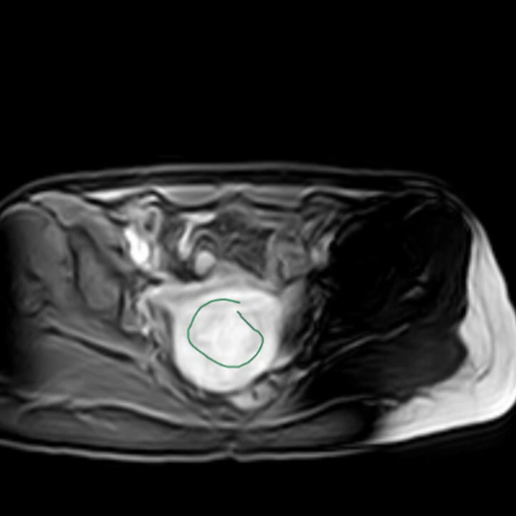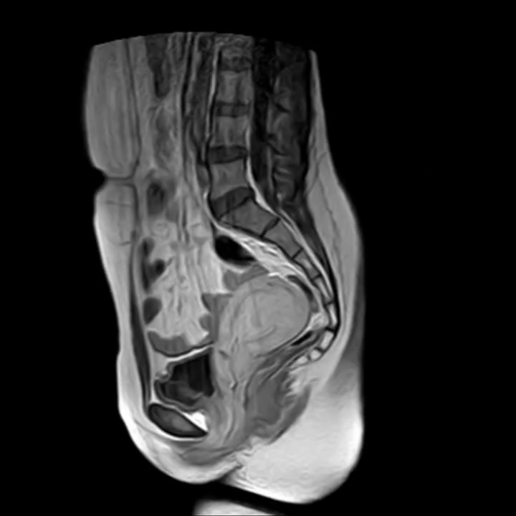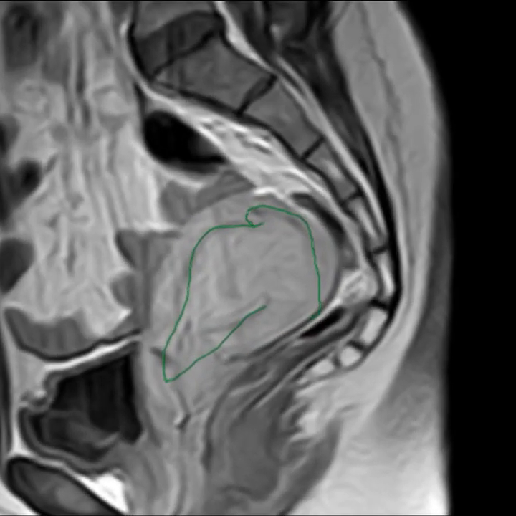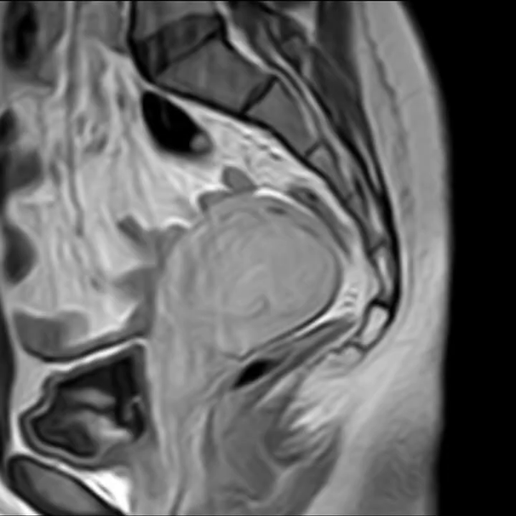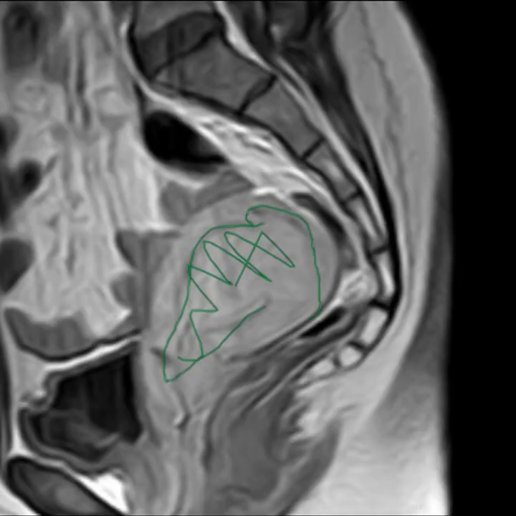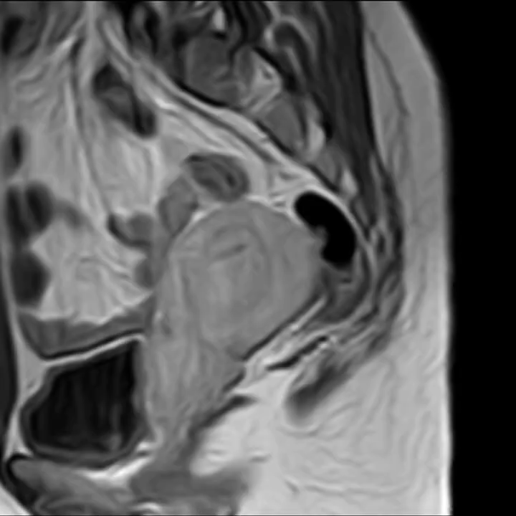Let's do T1 sagittal images. Post-contrast, yep, like it. Oh, this is beautifully demonstrated. The lesion is arising from the fundal part and it's going all the way to the endometrial cavity here. And it's homogeneously enhancing this whole thing, and it does not show any signs of invasion to the surrounding structures.